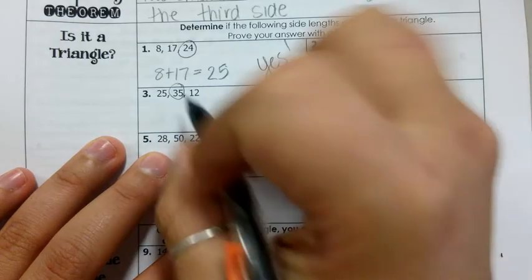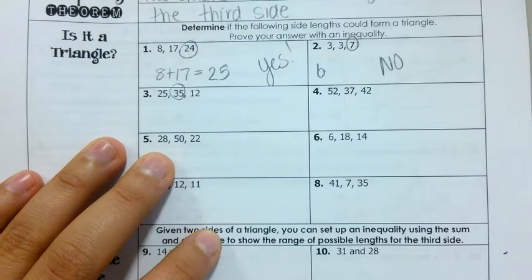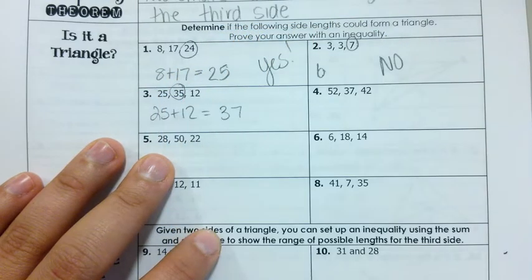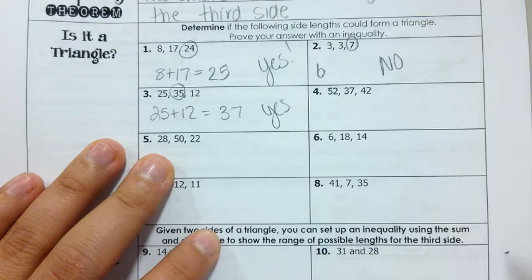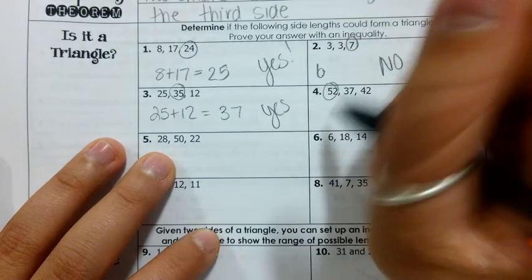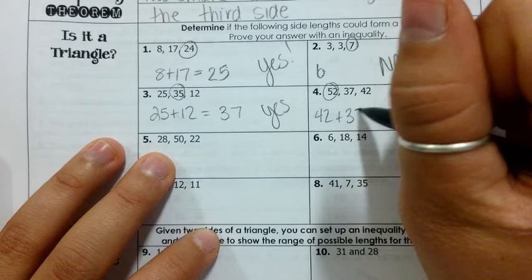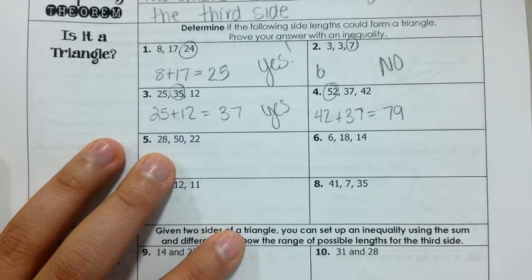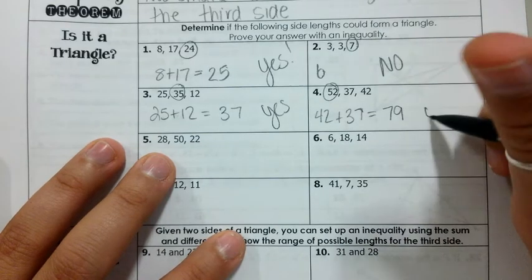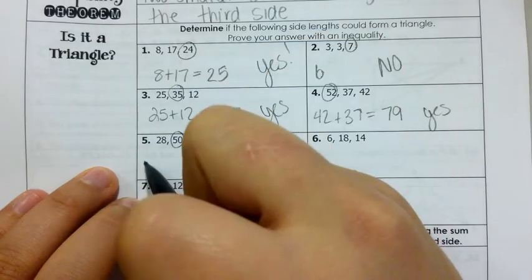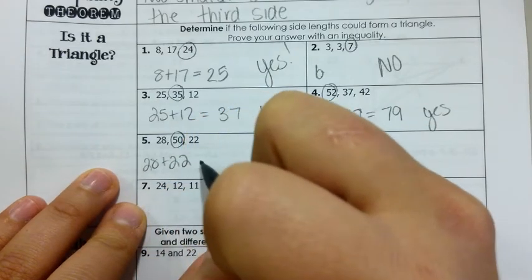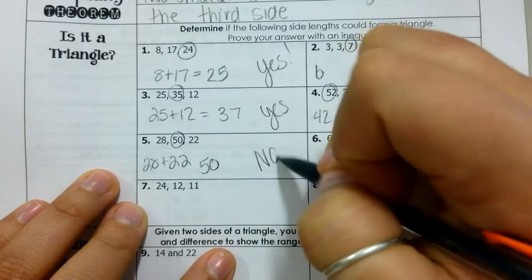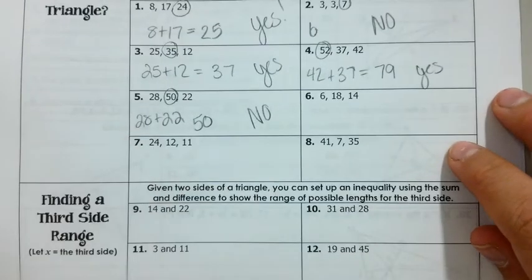Sometimes they're not written in order, so you just have to write them. That's why I say circle the largest side. So 25 plus 12 is 37. Is 37 greater? Yes. Largest side is 52. So 42 plus 37 is 79. Is 79 greater than 52? Yes. 28 plus 22 is 50. Is 50 greater than 50? No, it's not. It cannot be equal. It's still not going to connect. Okay.